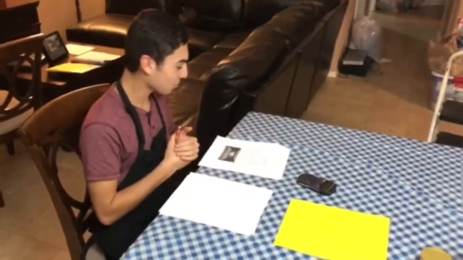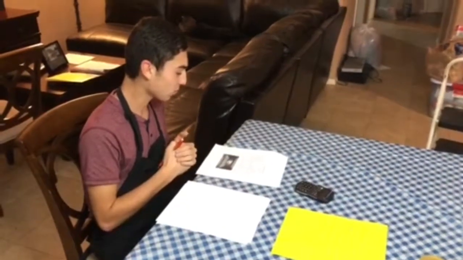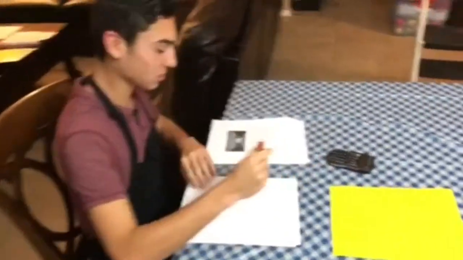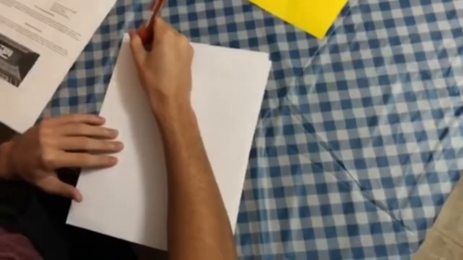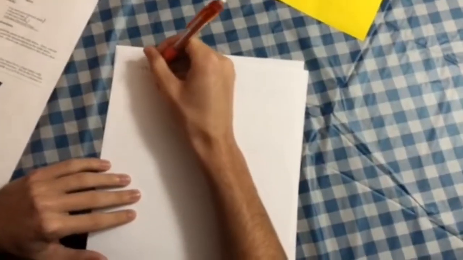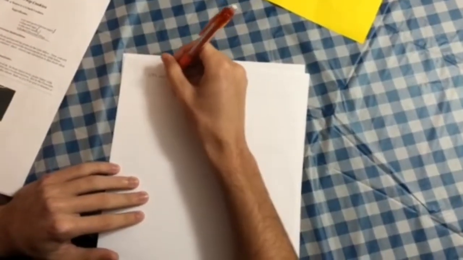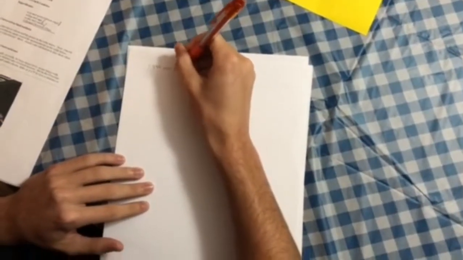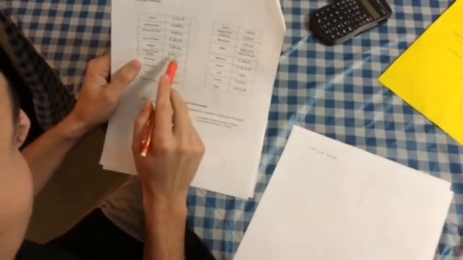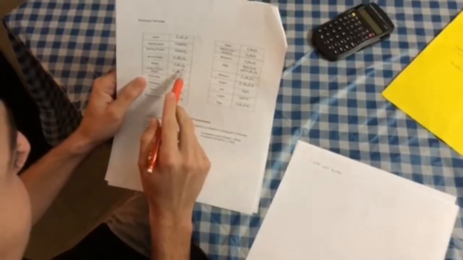So I'm going to be solving 1.084 moles of butter. Now, I will start by writing out the given. So 1.084 moles of butter. Now, as we scroll through the packet, we see that butter has 9 carbon atoms, 14 hydrogen atoms, and 6 oxygen atoms.